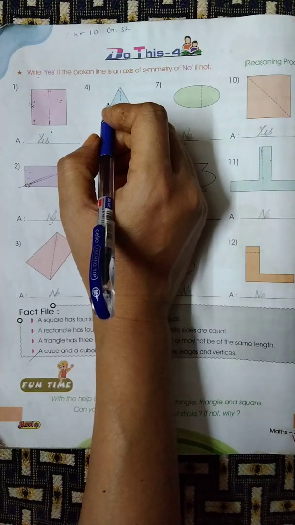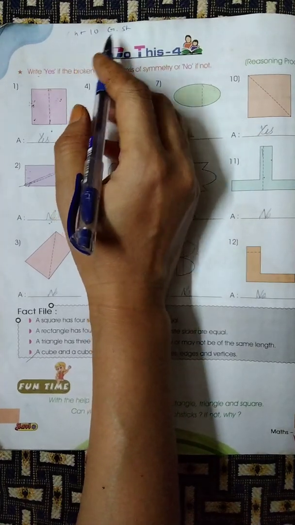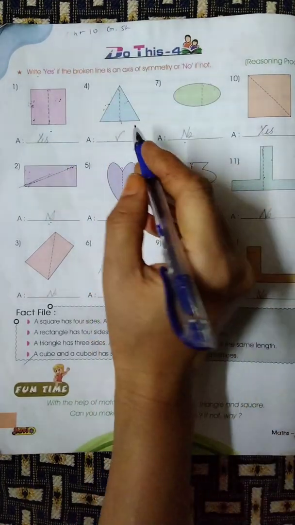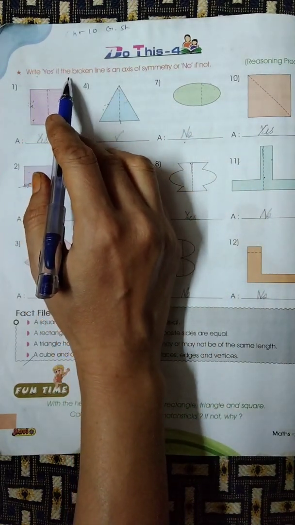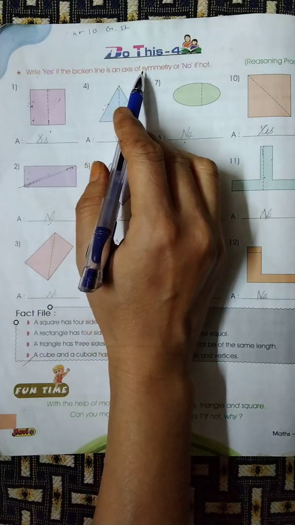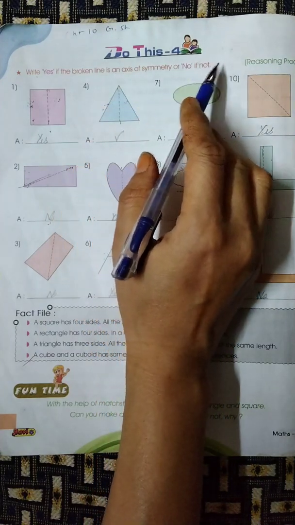Hi children, today we are discussing class 3, chapter 10, geometrical shapes, page number 96. Do this: write yes if the broken line is an axis of symmetry, or no if not.